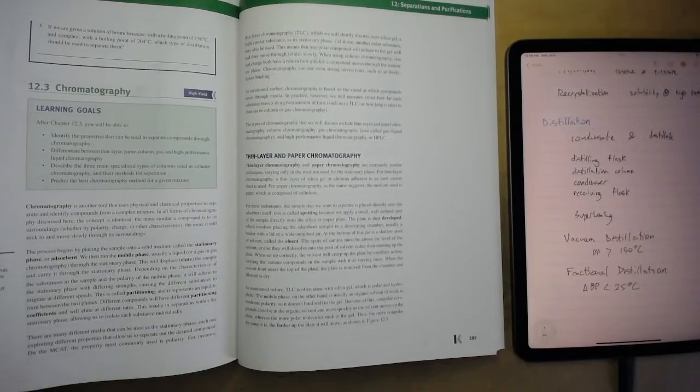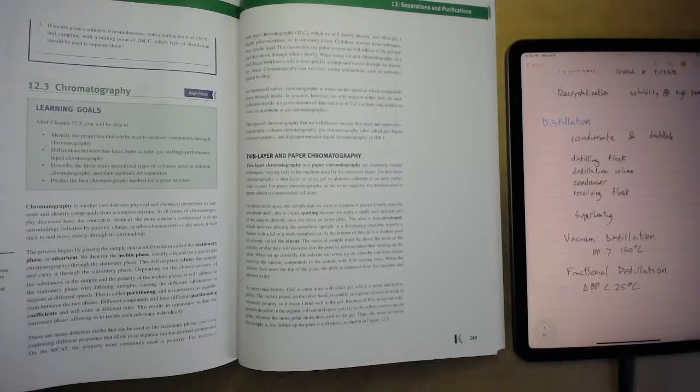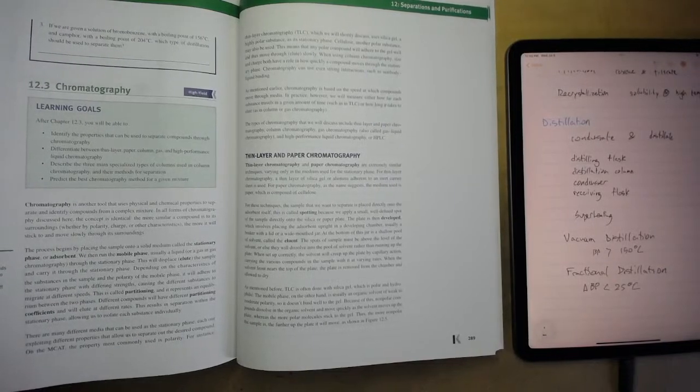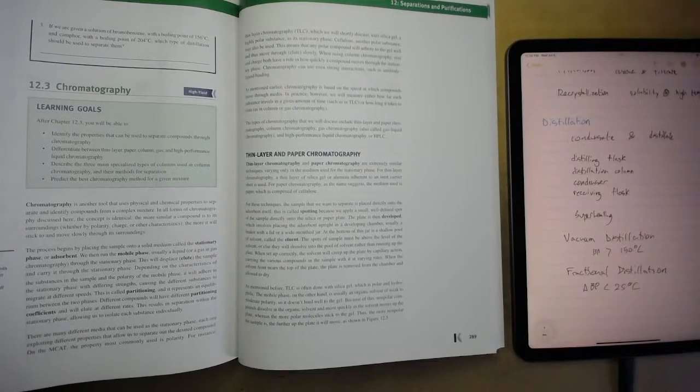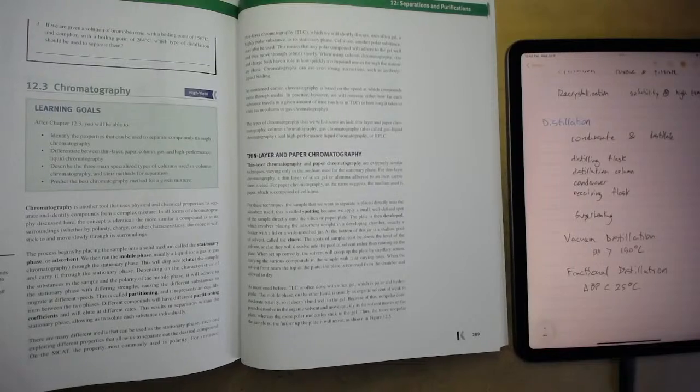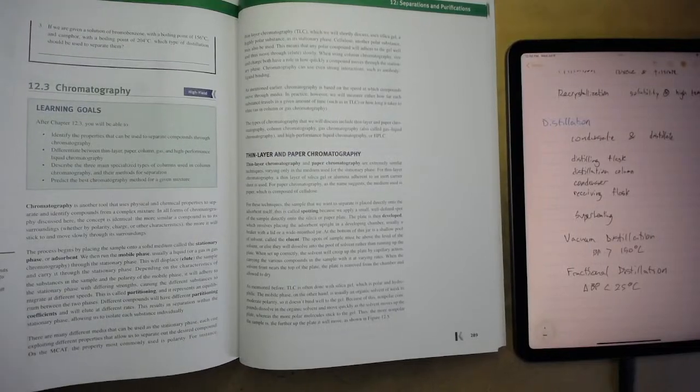12.3, chromatography. Chromatography is another tool that uses physical and chemical properties to separate and identify compounds from a complete mixture. In all forms of chromatography discussed here, the concept is identical. The more similar a compound is to its surroundings, whether by polarity, charge, or other characteristics, the more it will stick to and move slowly through its surroundings.